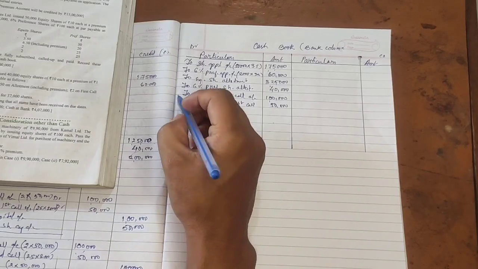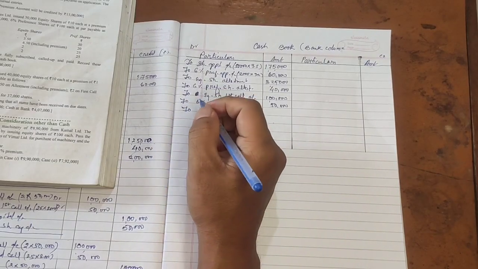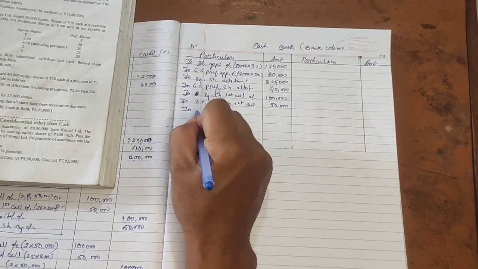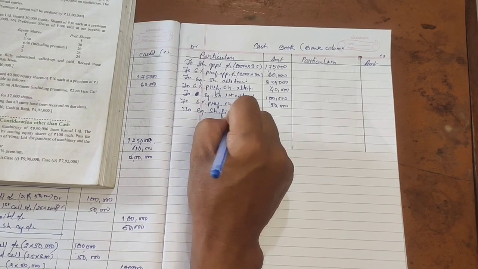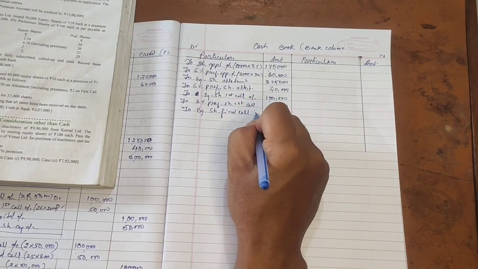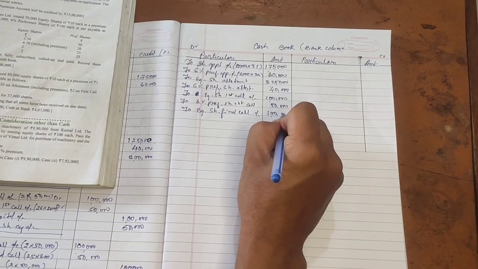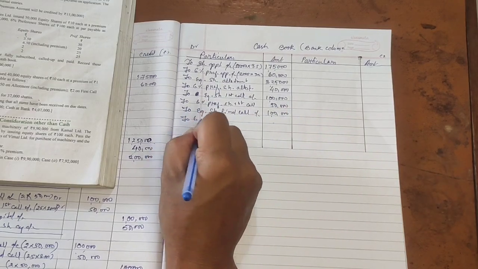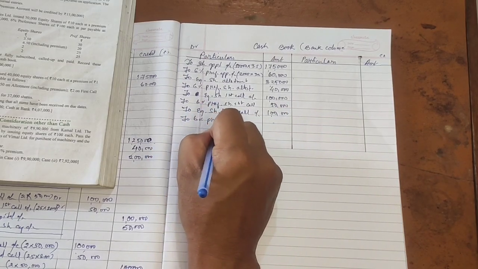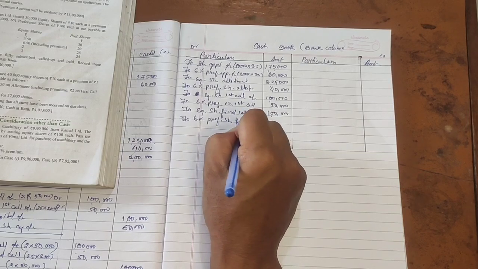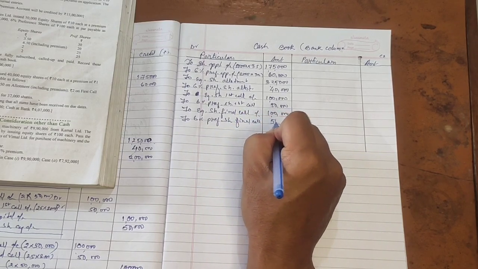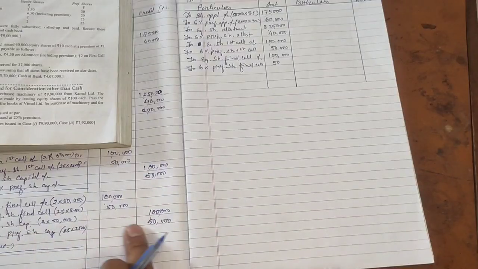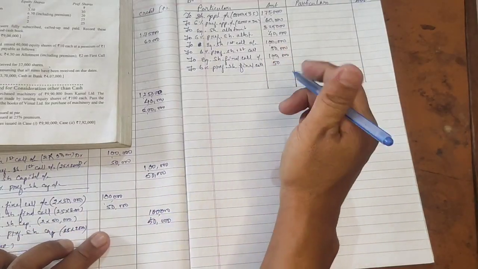So equity share final call account is 1 lakh, and 6% preference share final call is 50,000. The due amounts are given from the receipts.